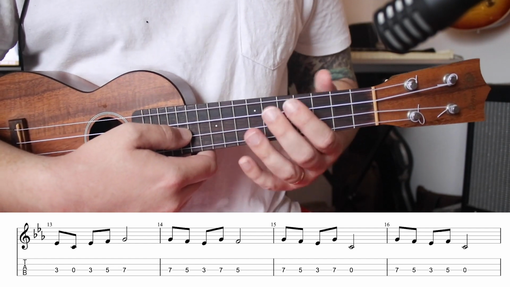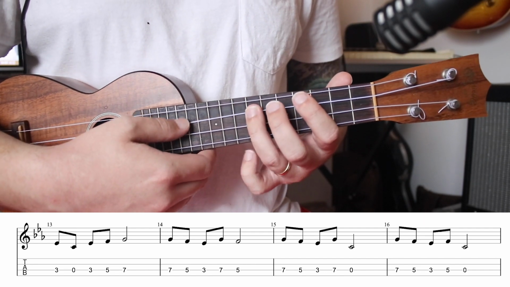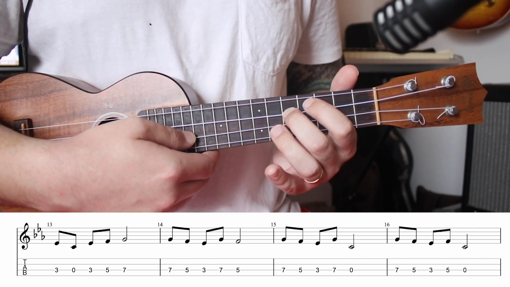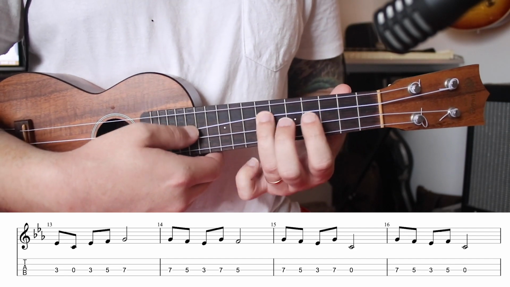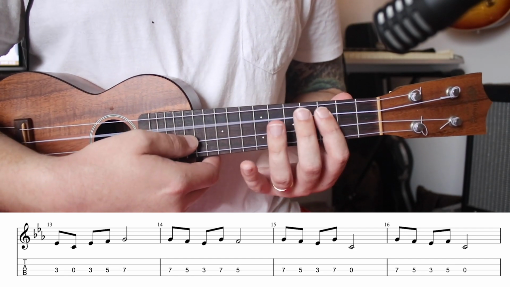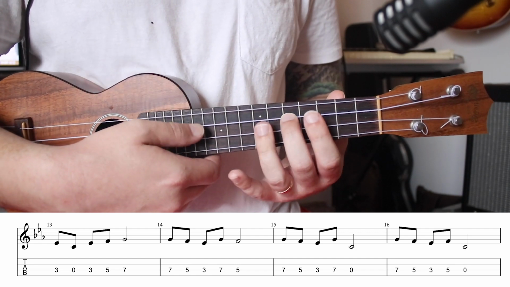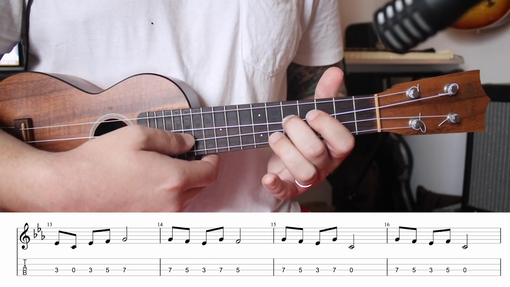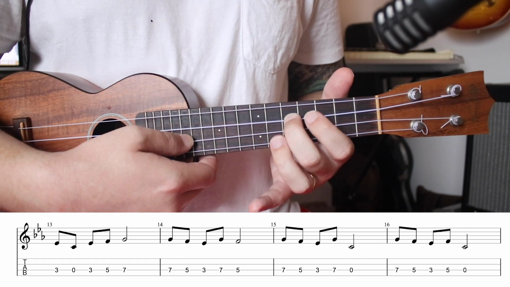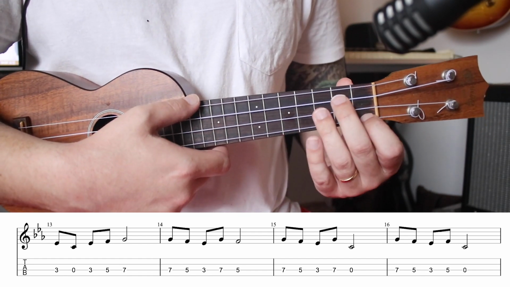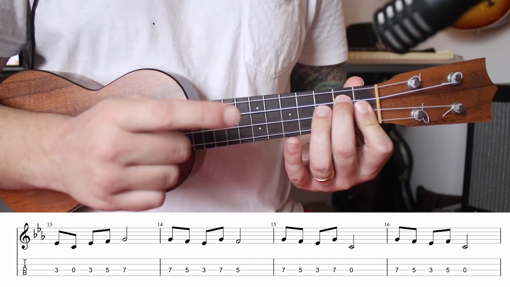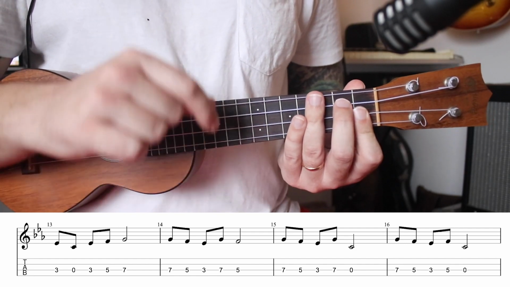Our second phrase, we're going to, again, keep it kind of similar. 1 and 2 and 3, 7, 5, 3, 7, 5. Okay, so there you go. Resolving on the 5th note, our F note, making our G minor a G minor 7. Very, very cool.